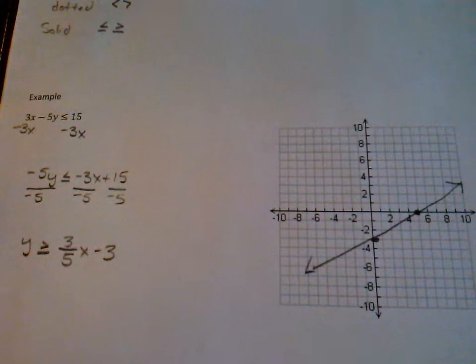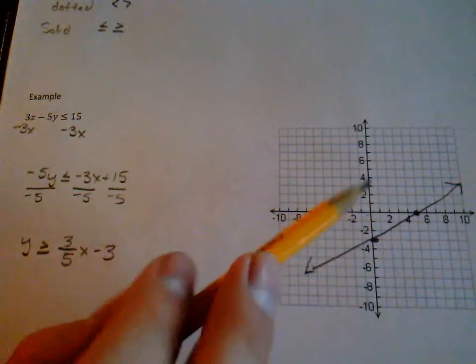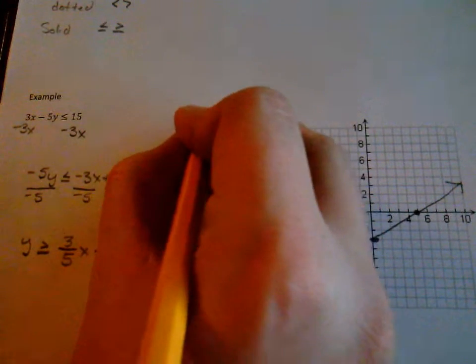Now this is the hard part, figuring out which way to shade. This is what's known as the origin. The origin's points are 0, 0, or the x is 0 and the y is 0.